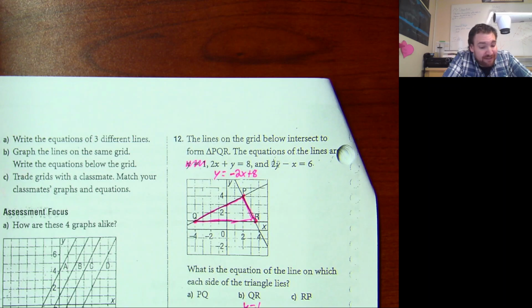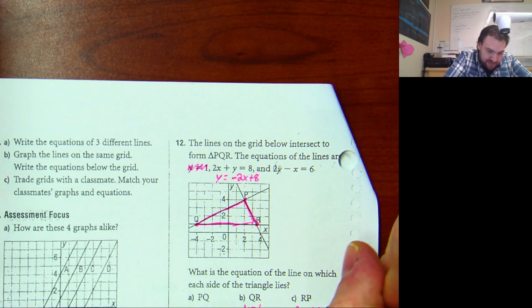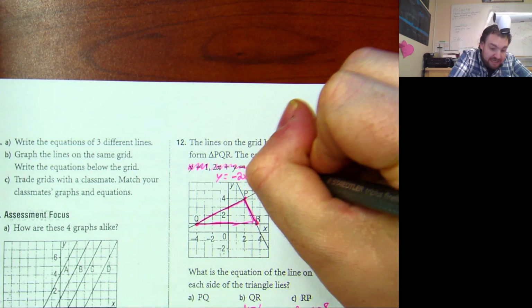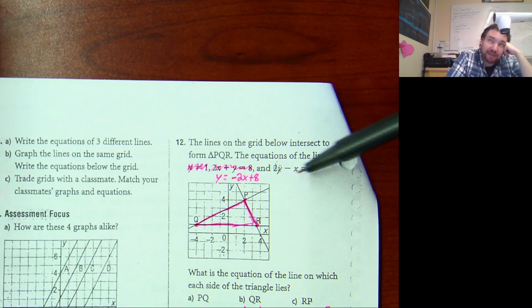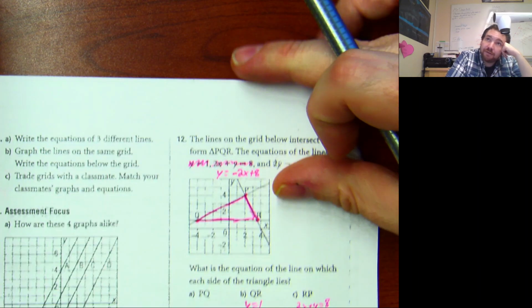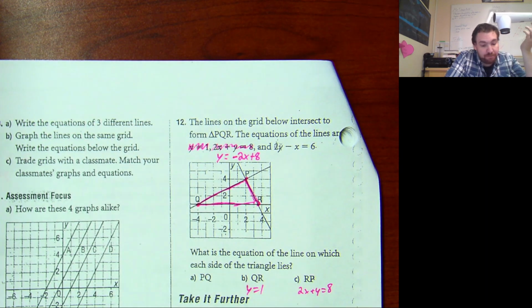Of the lines we have left, only one of them has a negative slope. Negative slopes go down to the right instead of up to the right. Which one is going to land on negative 2x plus 8? PQ, QR, PR, or PQ? PR. So then this guy here is going to be 2x plus y equals 8, which means the last one has to be, without even doing any work, this one has to be PQ. But we could prove it.